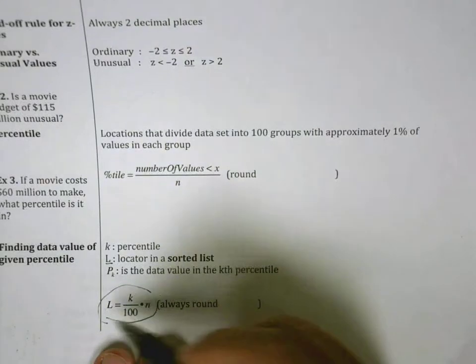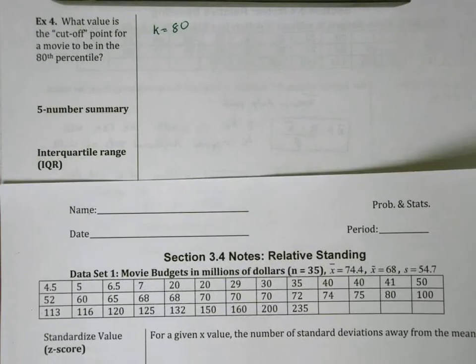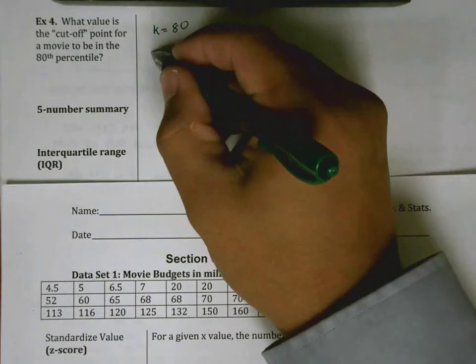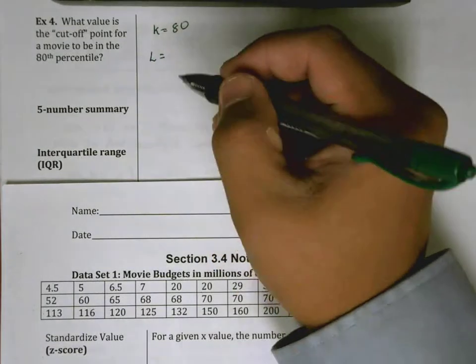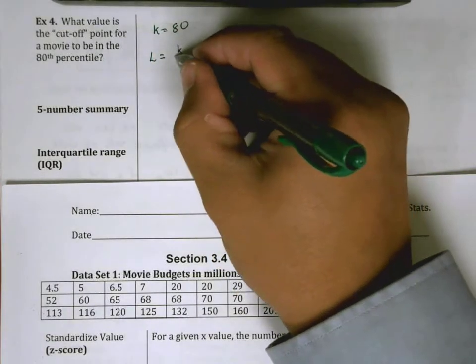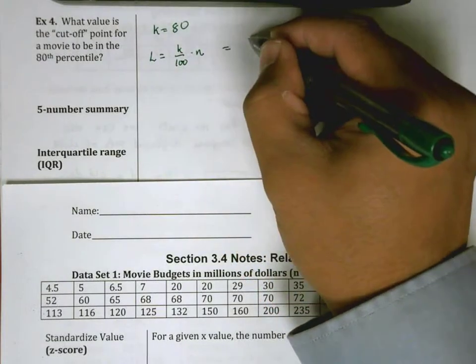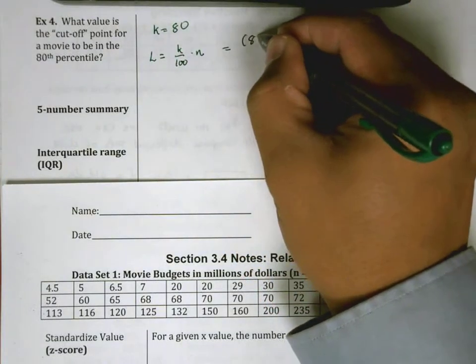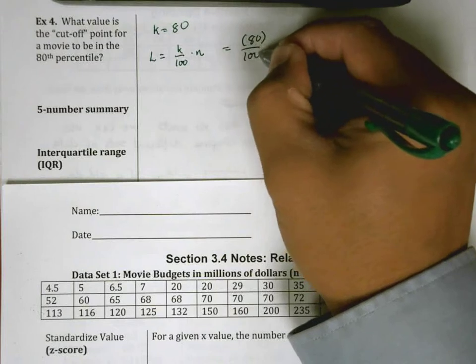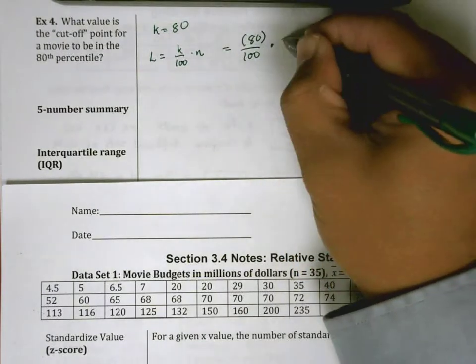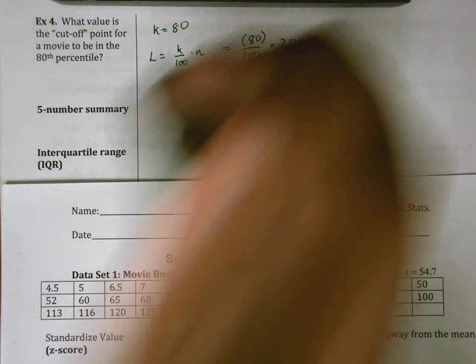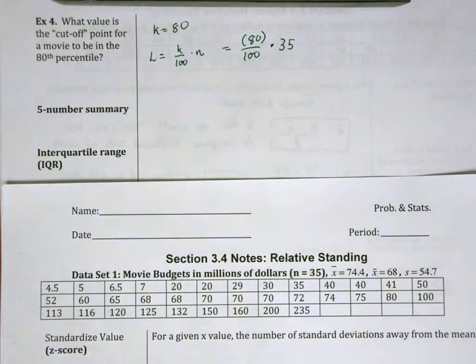Okay? So I'll keep this list handy. L is equal to K over 100 times n. We know that K is 80, over 100 times n, which is 35 in this case. And this gives us 28.